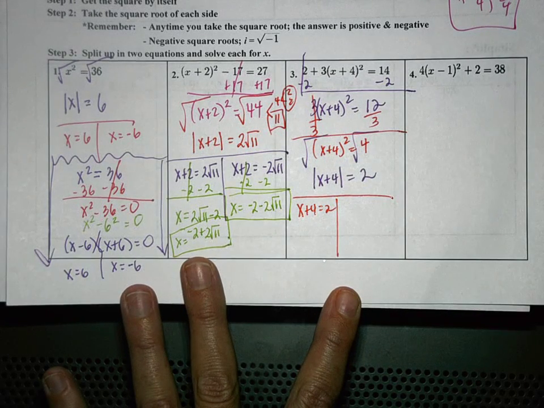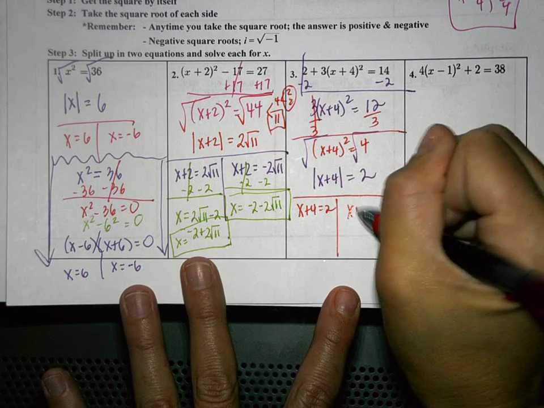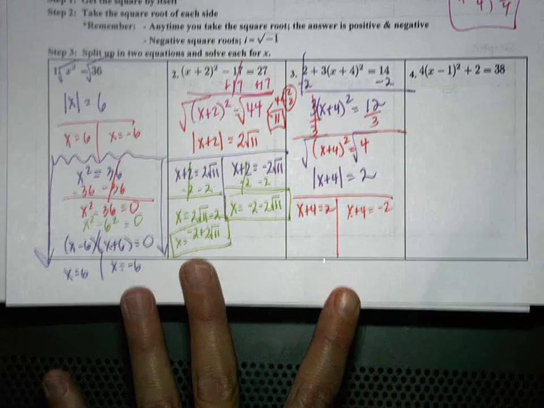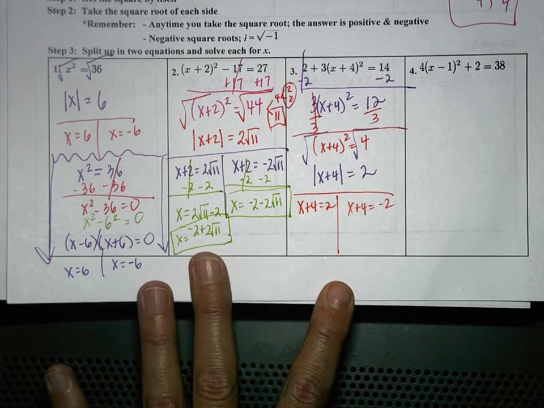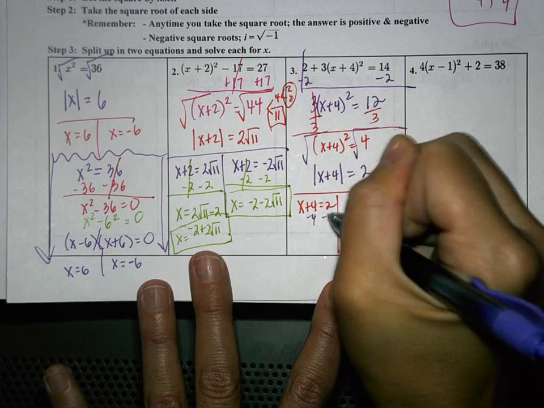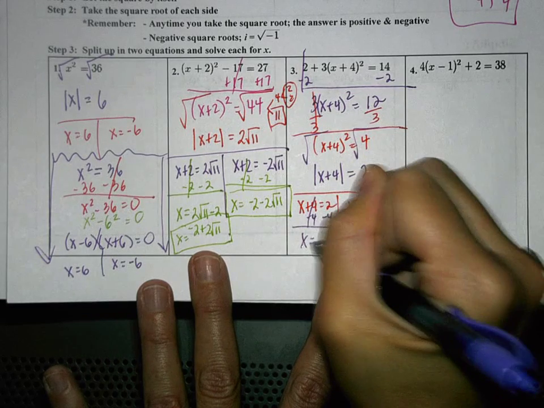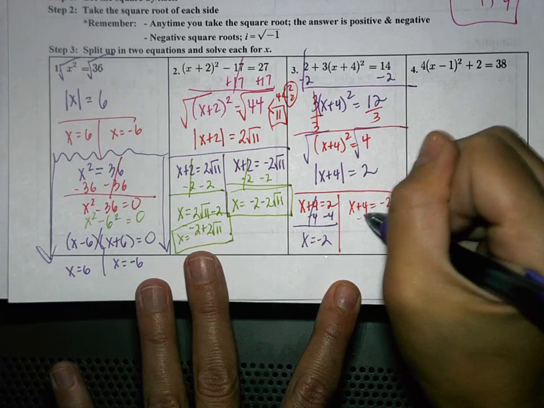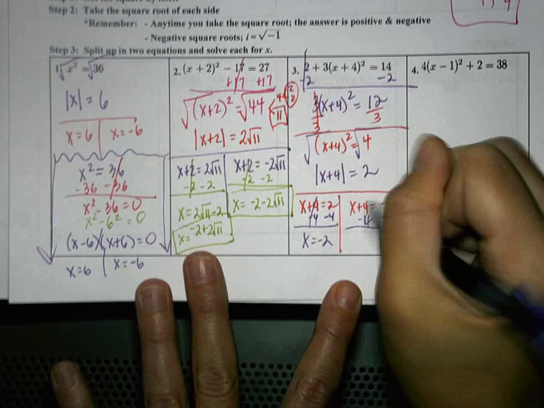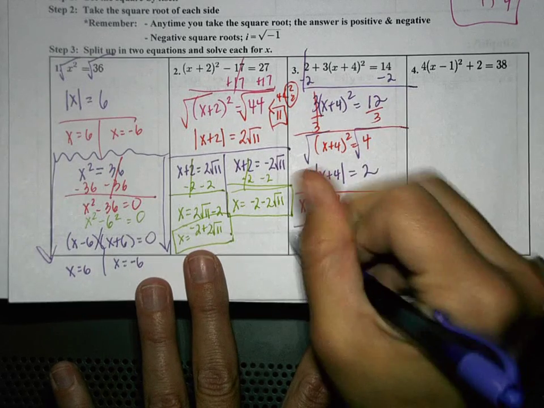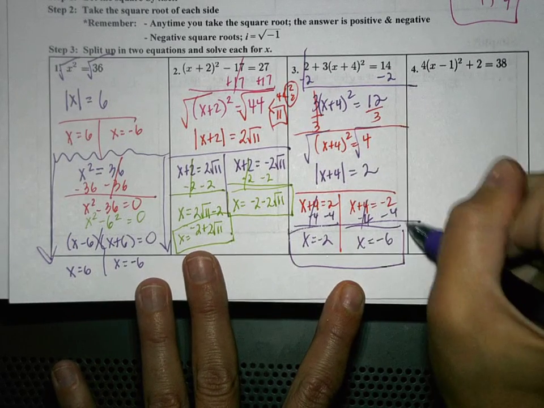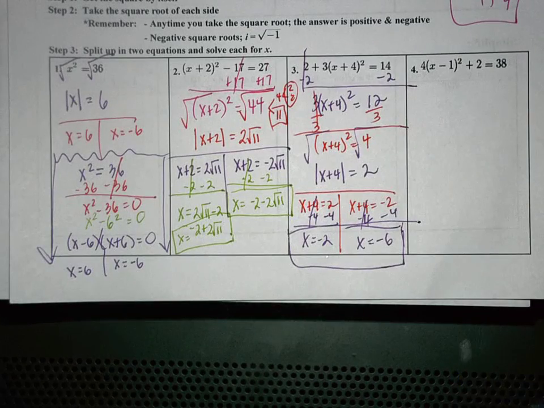And the other equation is? Perfect. We solve here by subtracting 4 to both sides. And I get x equals negative 2. Over here I subtract 4 to both sides and x equals negative 6. So I have my 2 answers. Okay, example 4, I want you to try on your own.